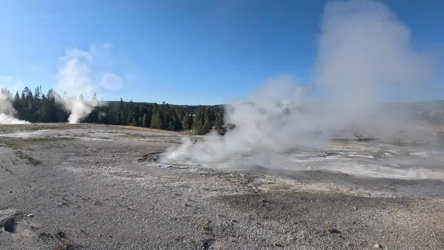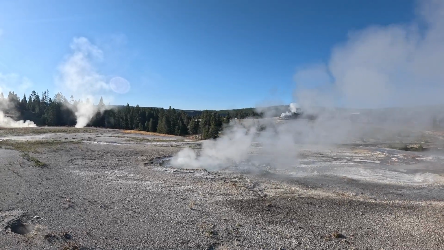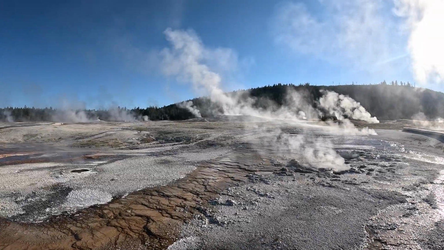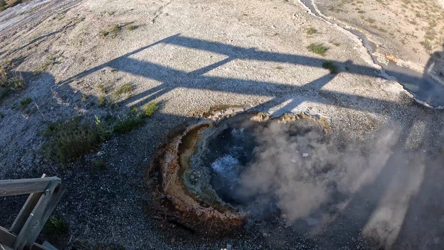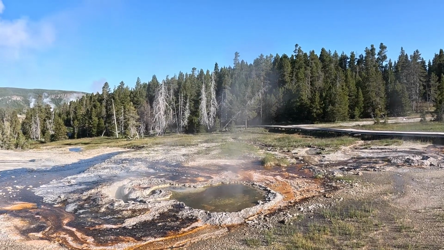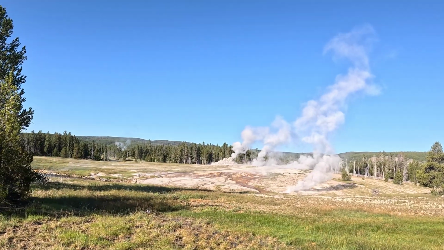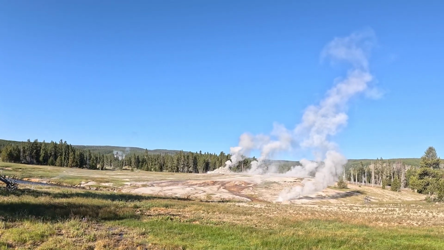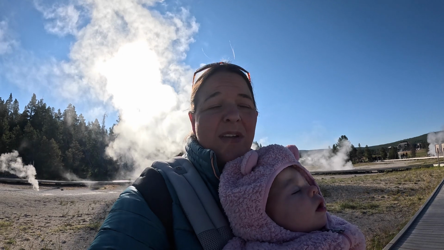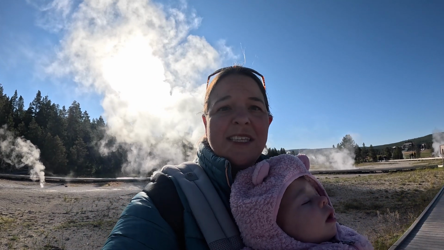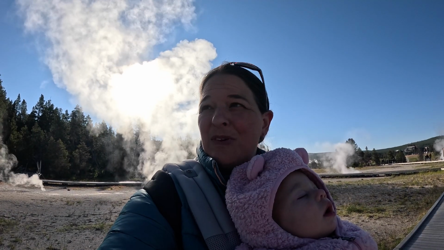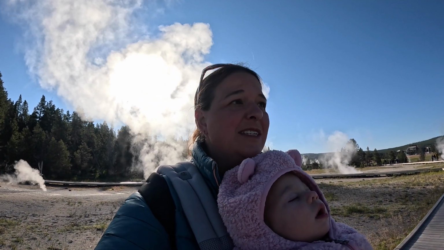Upper Geyser Basin is one of the most famous geothermal areas in Yellowstone National Park. It's located in the southwest section of the park near Old Faithful. It is home to the largest concentration of geysers in the world, with hundreds of geothermal features packed into a few square miles. Yellowstone houses over 50% of the world's geysers. It has a lot of geysers here because Yellowstone is on top of a super volcano. Last time it erupted, I think it was like 65,000 years ago.